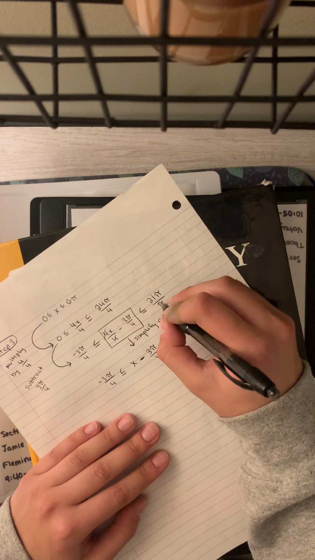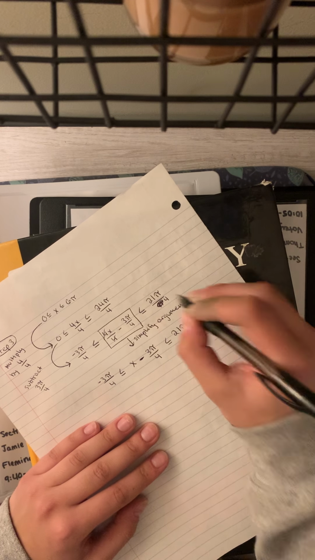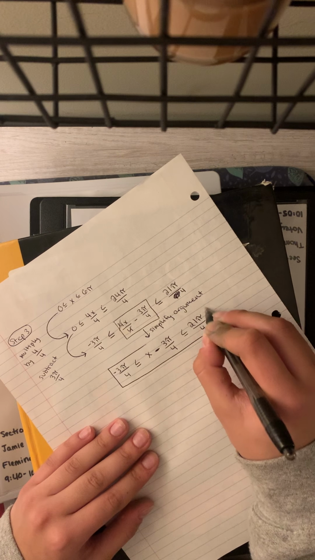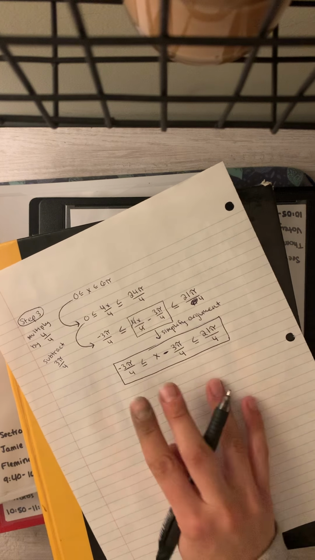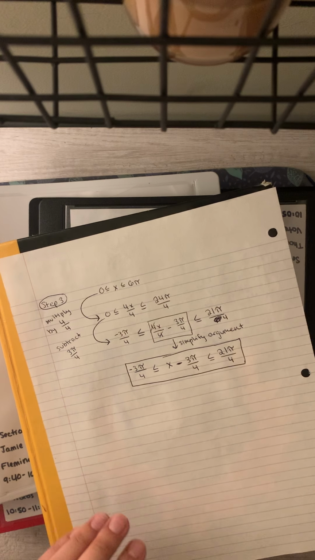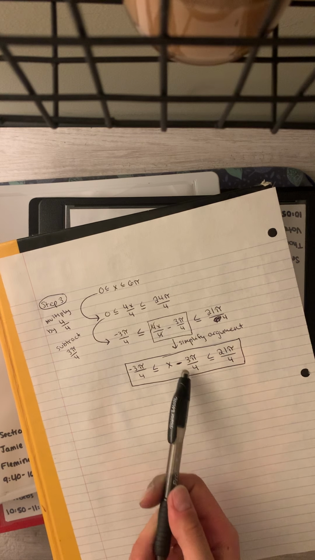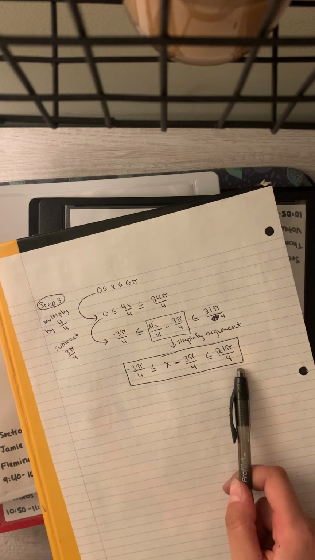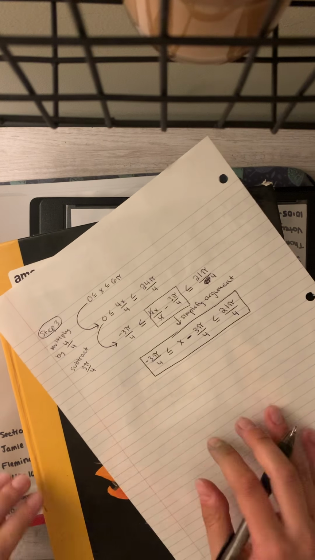Oh, I wrote 21 pi over pi. That is a 4. So this is our new interval that we're working with: negative 3 pi over 4 is less than or equal to x minus 3 pi over 4, which is less than or equal to 21 pi over 4. That's what we're working with.